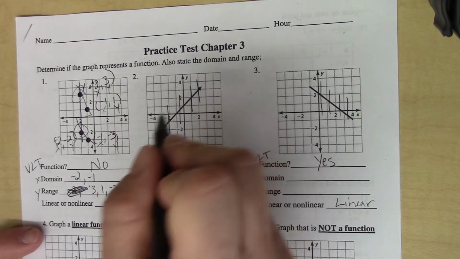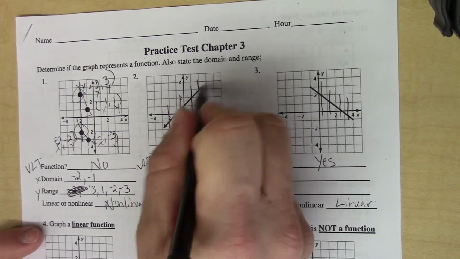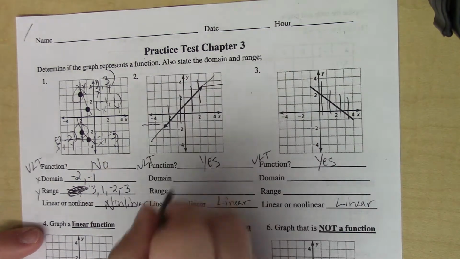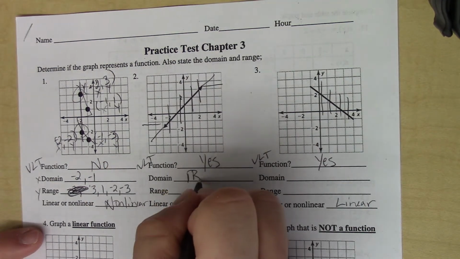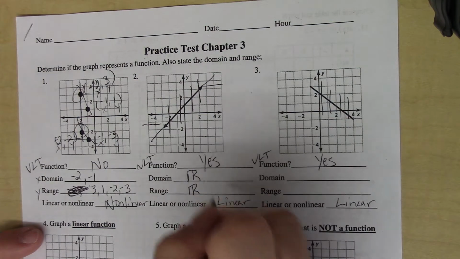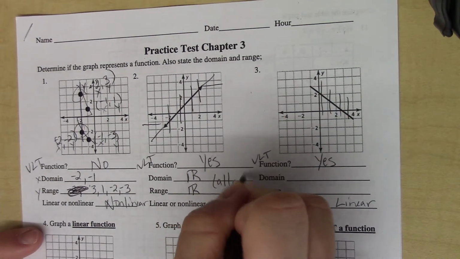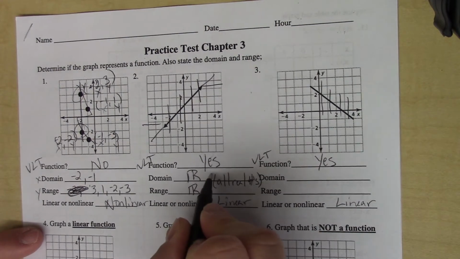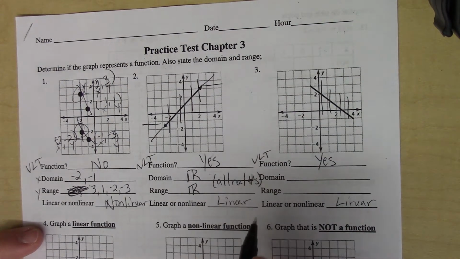For this one, please don't make this harder than what it is. It keeps going up, it keeps going down. It keeps going right, it keeps going left. The domain and range for every single line is all real numbers. If you remember, that's all real numbers. Okay? So just write all real numbers or just give me that funky symbol. Okay? Any line has that always.